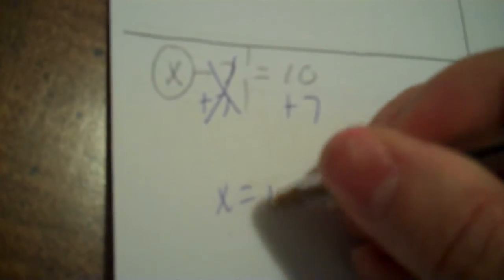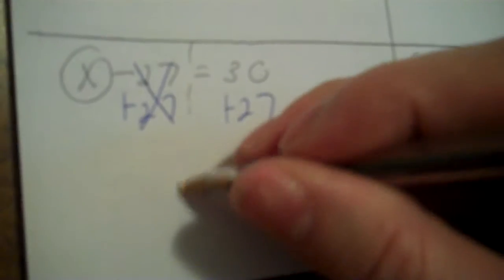Okay, minus 7, so you're going to do plus 7. And then 10 plus 7 is 17. Okay. You see plus 8, you minus 8. 9 minus 8 is 1. And then finally you see minus 27, well you're going to plus 27 to find the value of x. And that is 57. 30 plus 27. Again, use your calculator for what you think you need to.